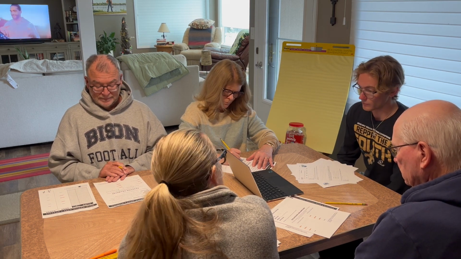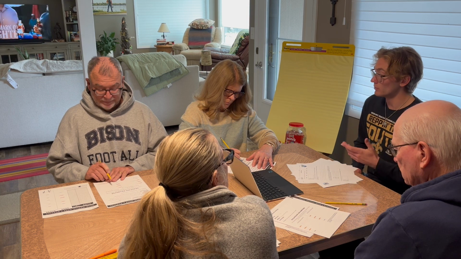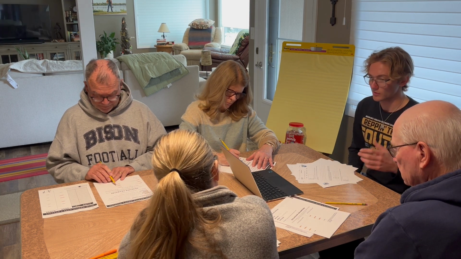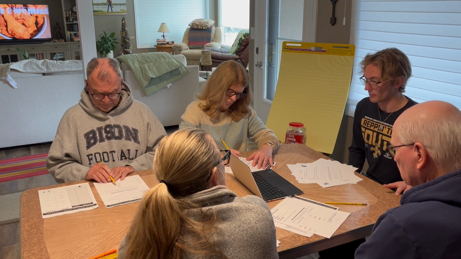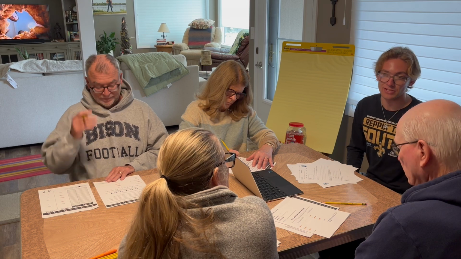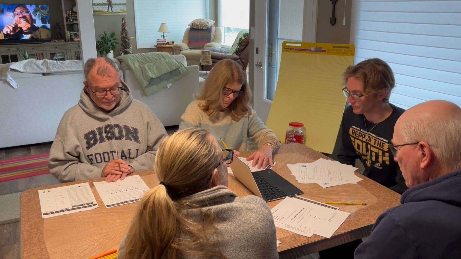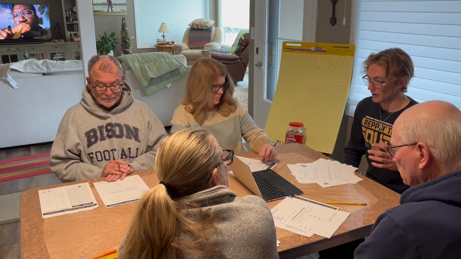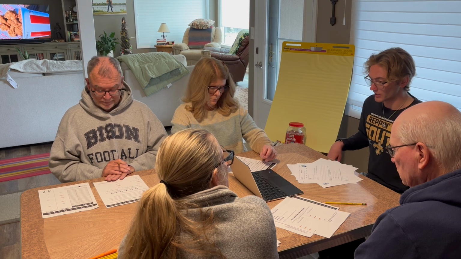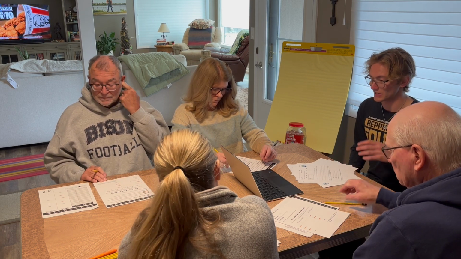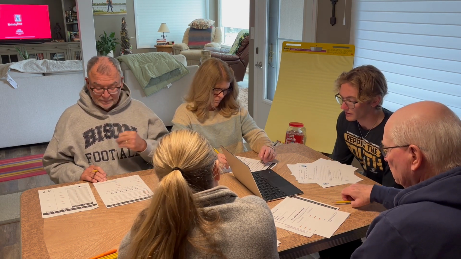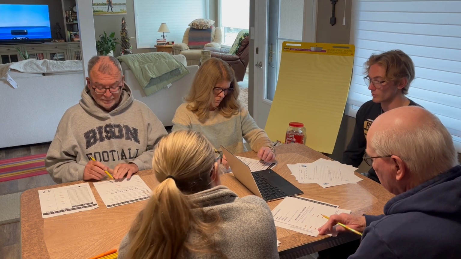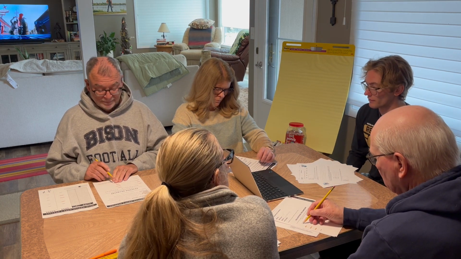And then with the median, it's that middle value of the data. So first we got to remember to list the data from least to greatest, and then find the middle value. And then finally, mode is the value or values that occur most often.